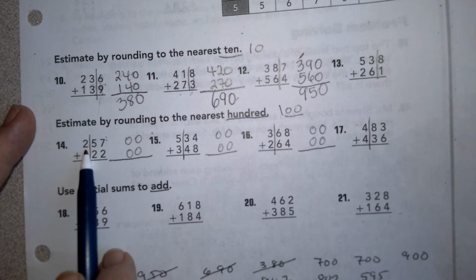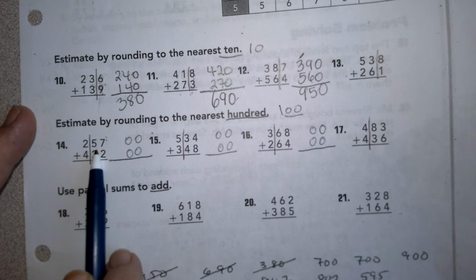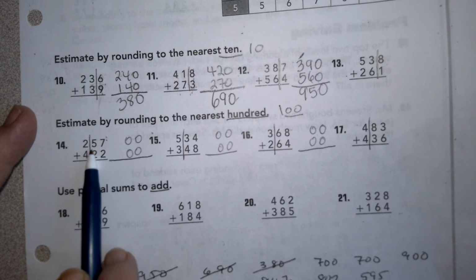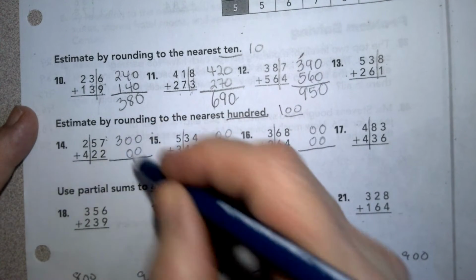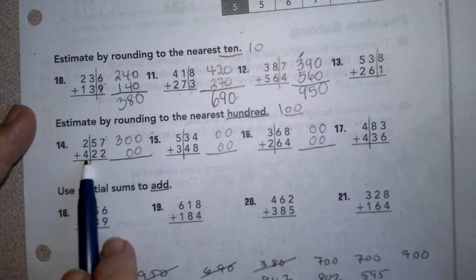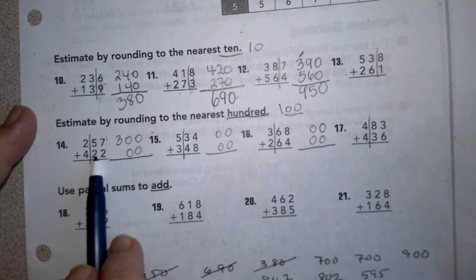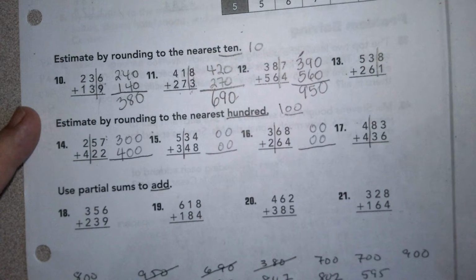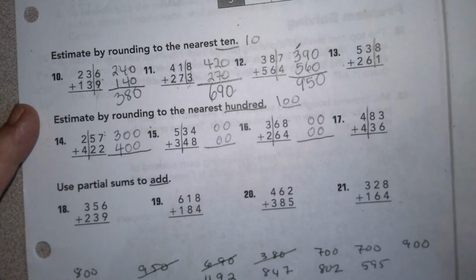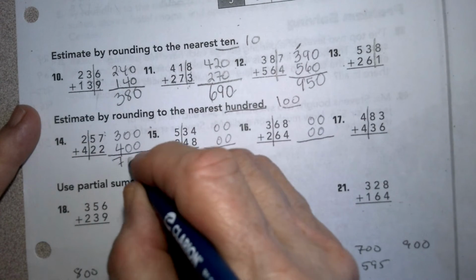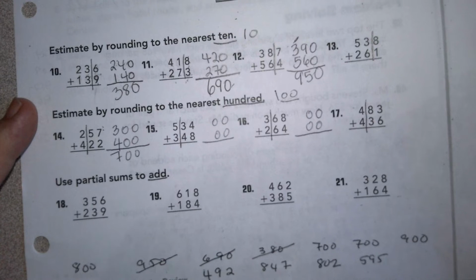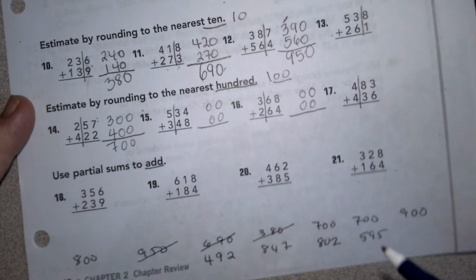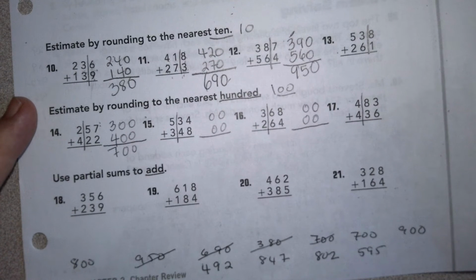Then is this one closer to 2 or 3? 3, because that's a big macho 5, so that changes to about 300. Is this closer to $400 or $500? 4. Very good, because of that wimpy 2, it doesn't round up. And that's easy. What's our answer? 700. Awesome. There's 2 700. But you only cross off one of them, sweetie. You'll have a 700 somewhere else.